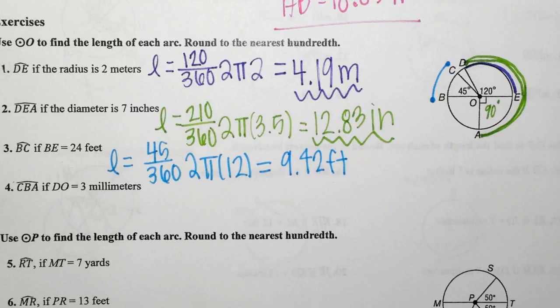Okay, one more, and then I'll let you start your homework. What's the homework? Do number 4, and then we'll start on your homework.